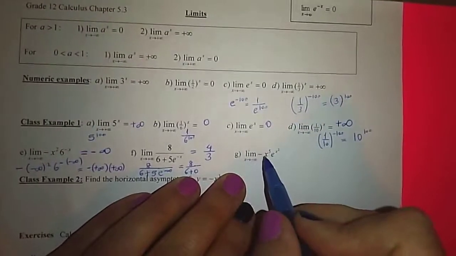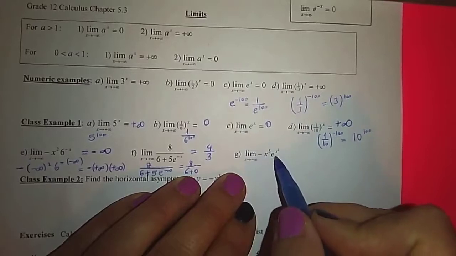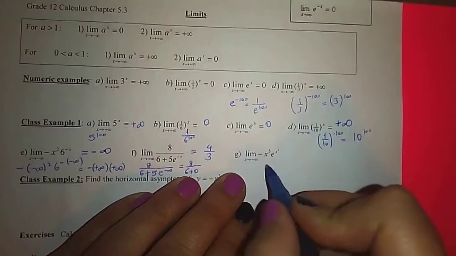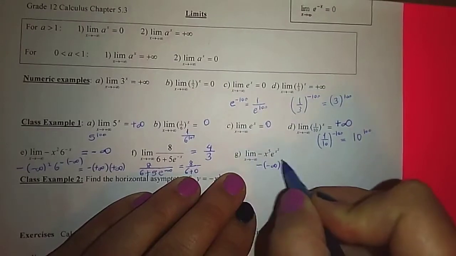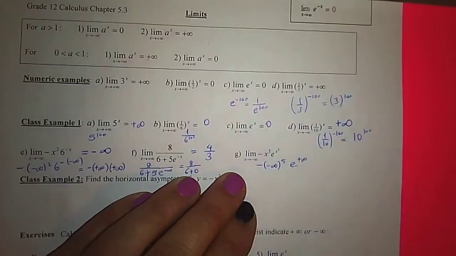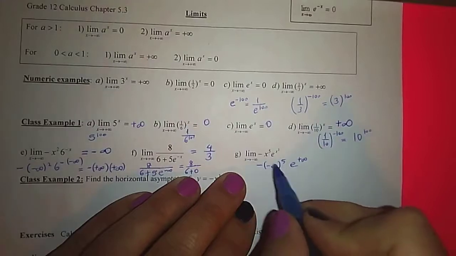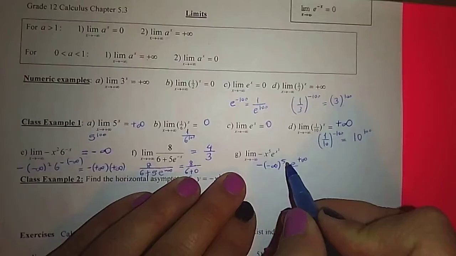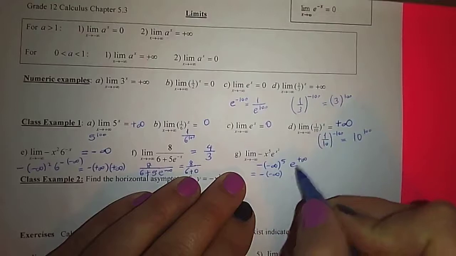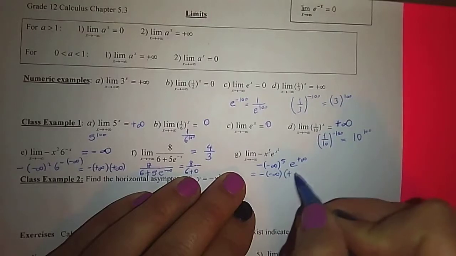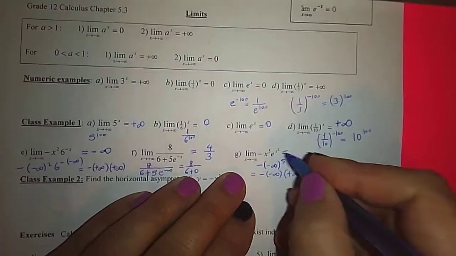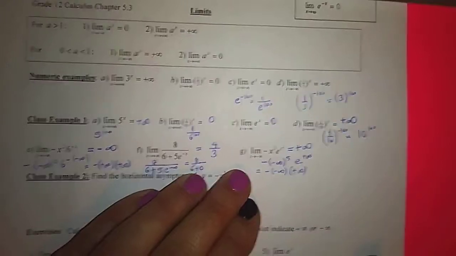Next one, limit of negative x to the power of 5 times e to the power of x squared as x approaches negative infinity. In this case, if you substitute infinity, you are squaring negative infinity, so you get positive infinity. If you have a negative base with an odd exponent, you know that you're going to end up with a negative value. So negative infinity, and e to the power of positive infinity is positive infinity. Negative times negative gives you positive, infinity times infinity is still infinity, so you end up with positive infinity here.